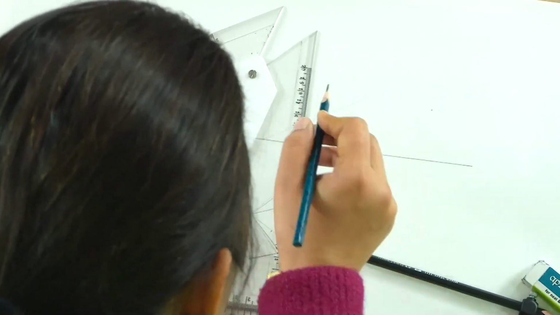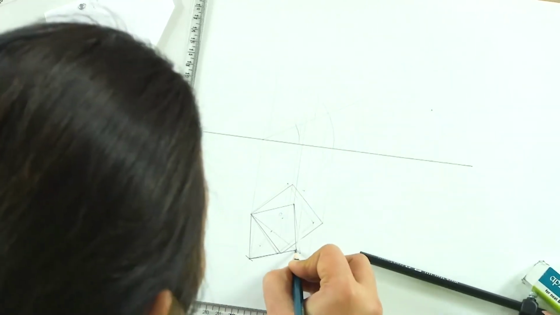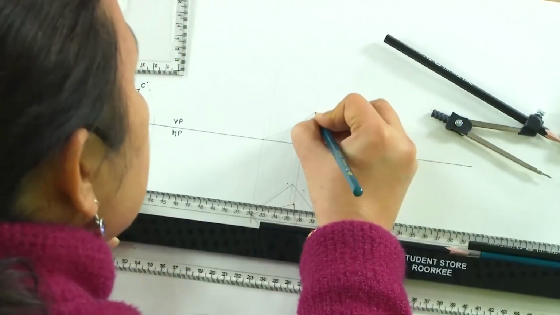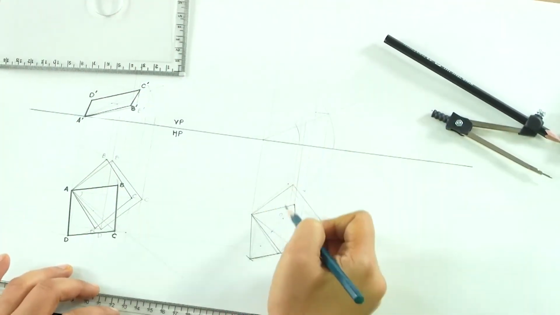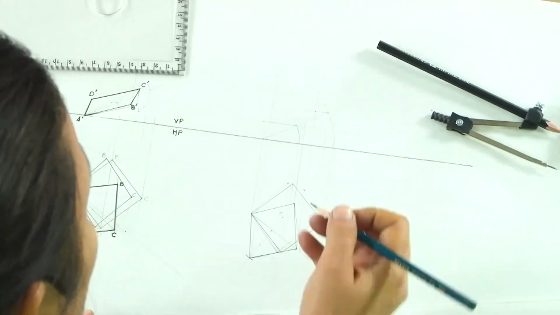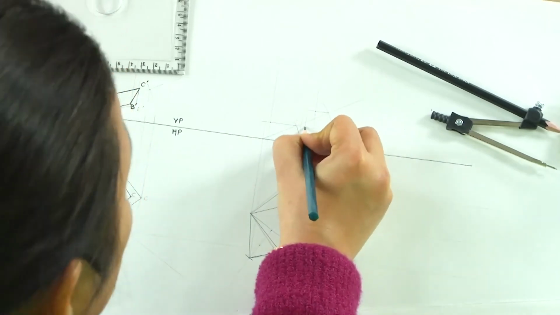So what we have, the A remains the same, the point C is here, which is the horizontal and vertical projection of this point, and the point D is here and the point B is here.